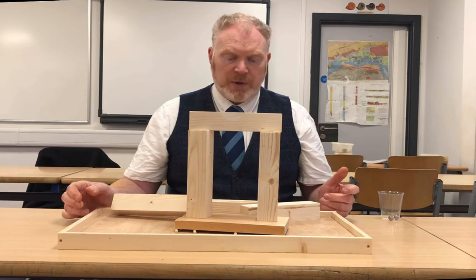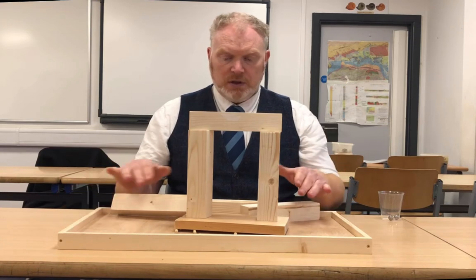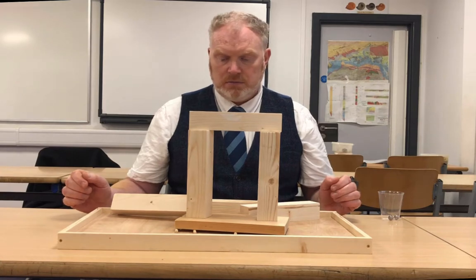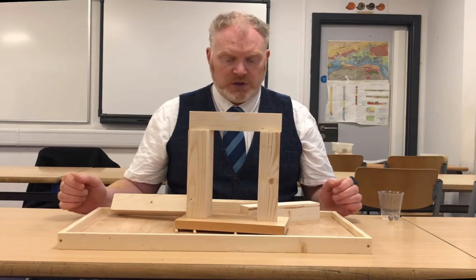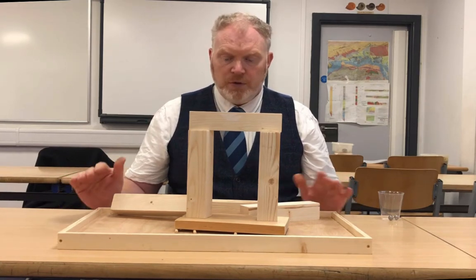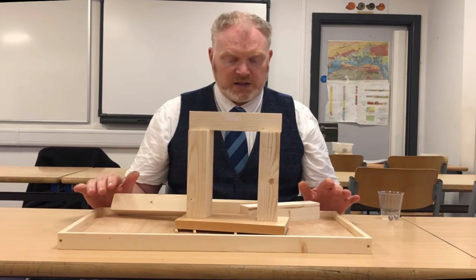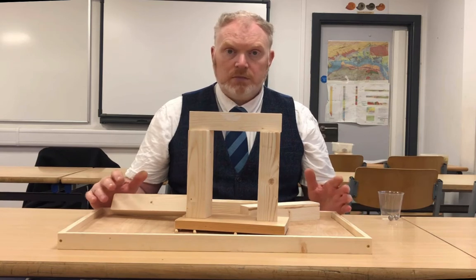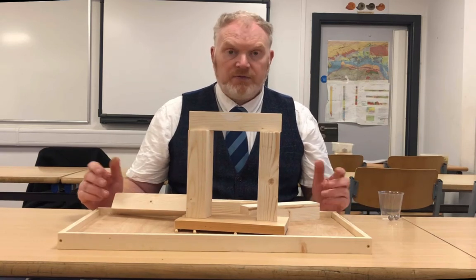We can see with the base isolator, the building stays relatively still while the ground moves underneath it. All the movement is taken up by the isolators. The unreinforced structure, though, collapsed fairly early on.